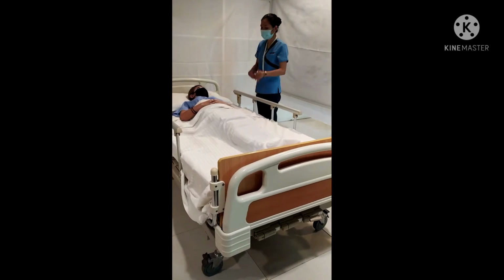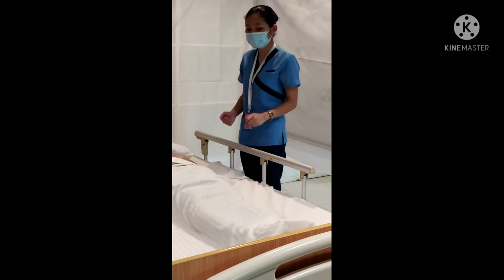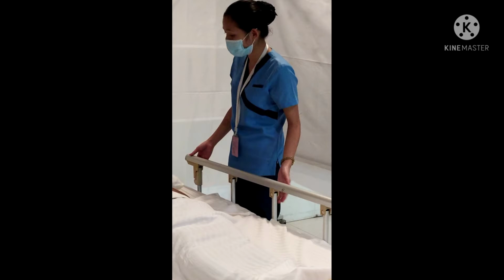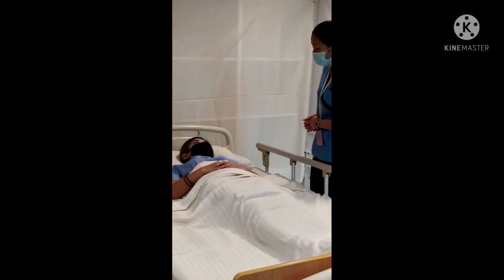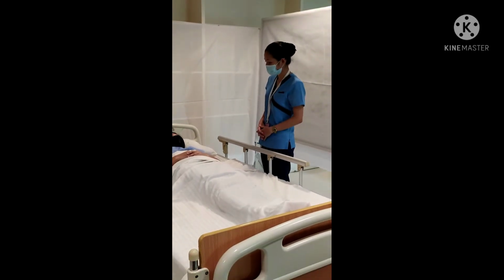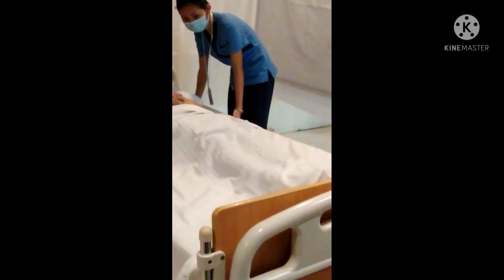Patient to the edge of the bed. Always introduce yourself to the patient after entering the room. Explain the procedure and how the patient can cooperate. Side rails down for your side.